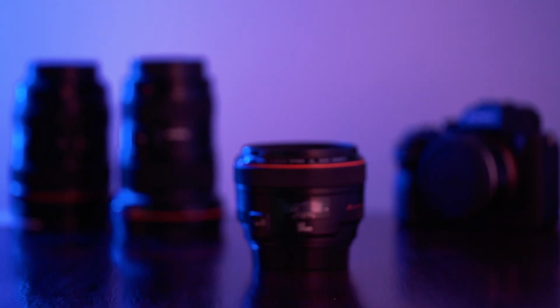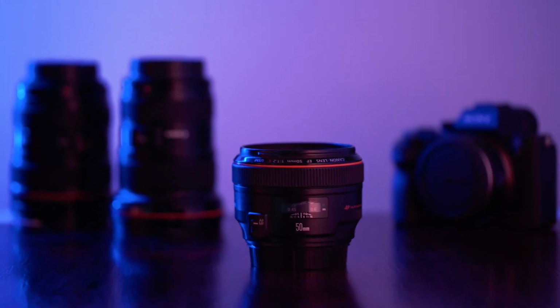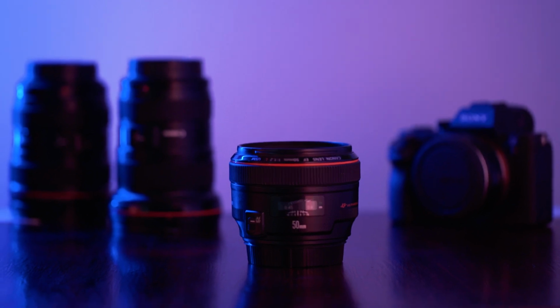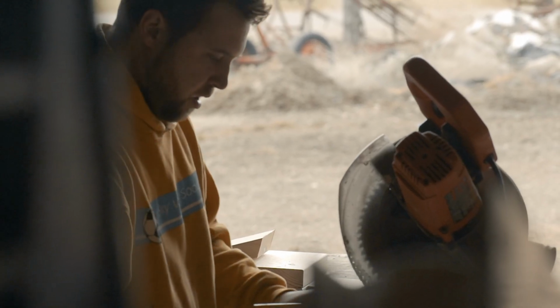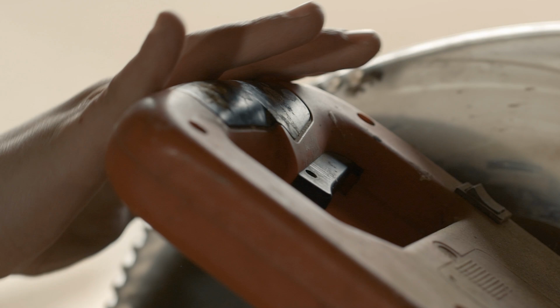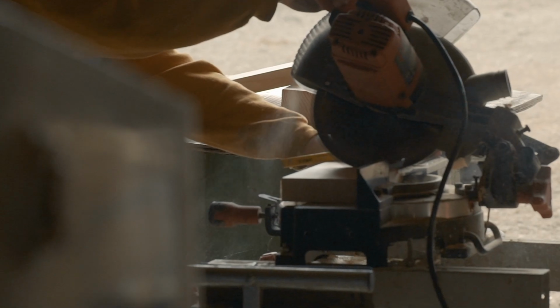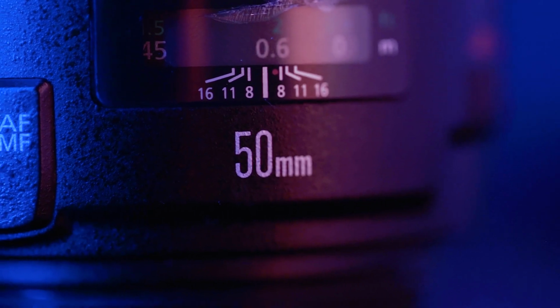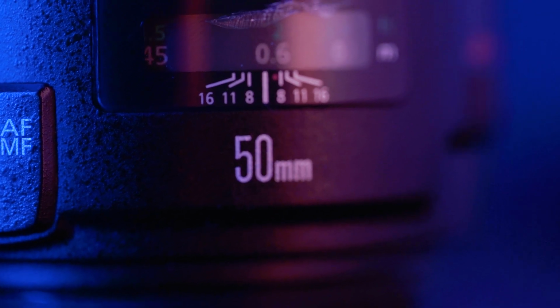Moving on to normal/standard lenses. These lenses are between 35 and 85mm. The reason these lenses are referred to as normal is because this range of focal length most closely matches what humans see with their natural eye, with the 50mm being the closest. These lenses deliver a more natural perspective and field of view.